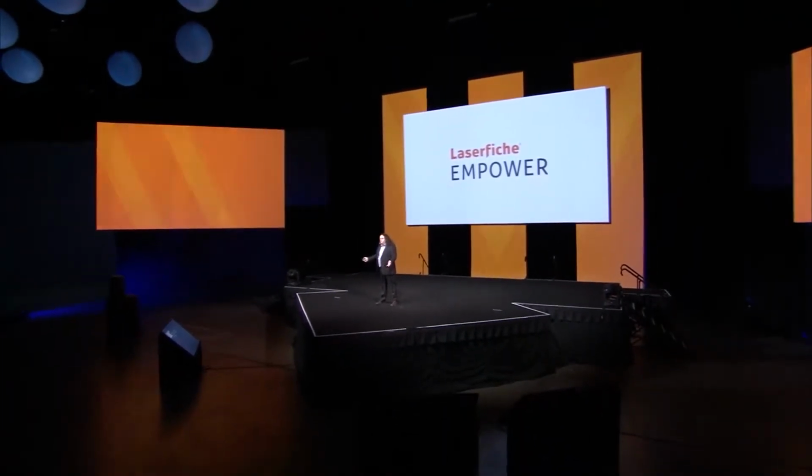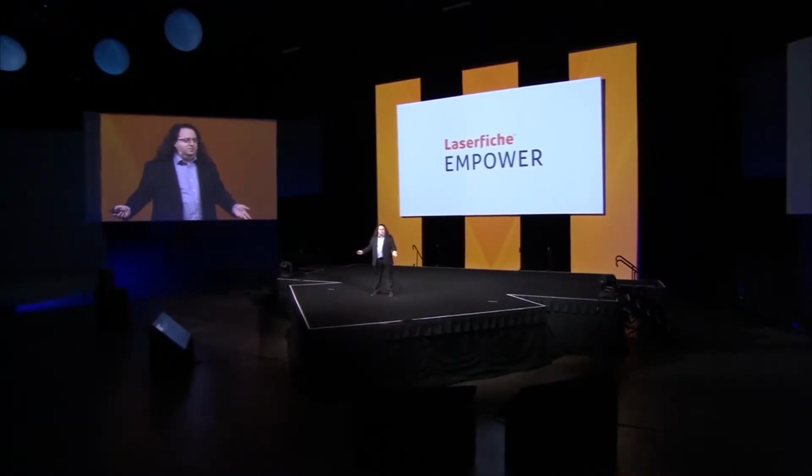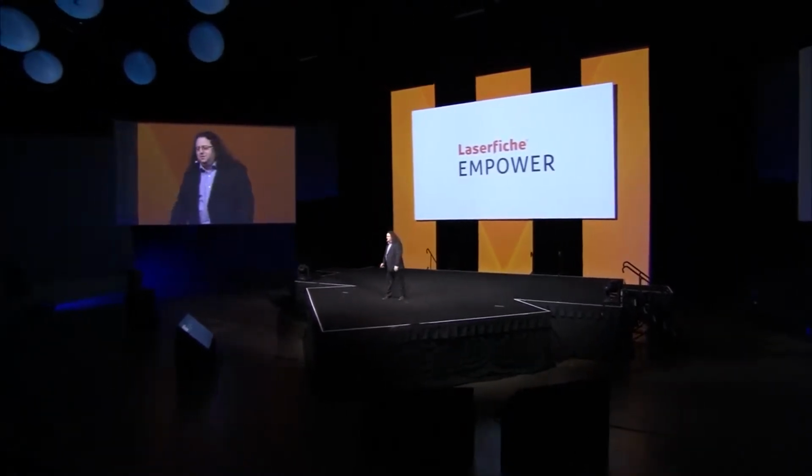So how many of you use Laserfiche for document archival and retention? Probably most of you. But what I want to talk with you about today is using Laserfiche for working with active content. So what do I mean by that? Well, today, using an example of a contract management process, I'm going to show you three things.